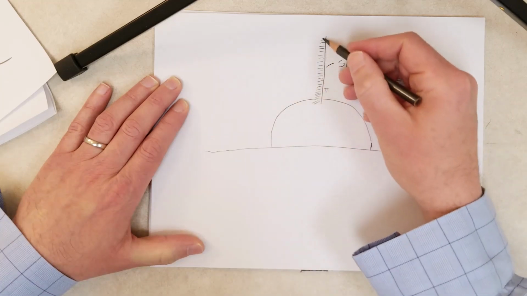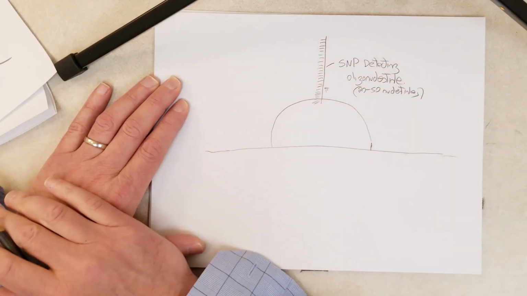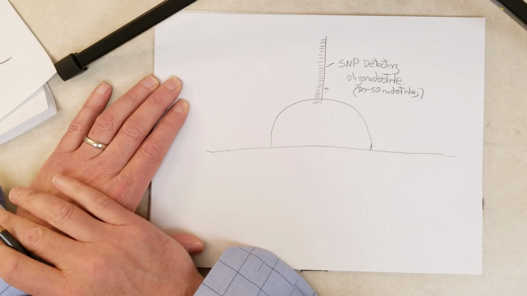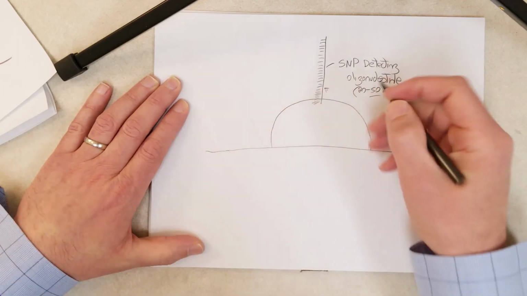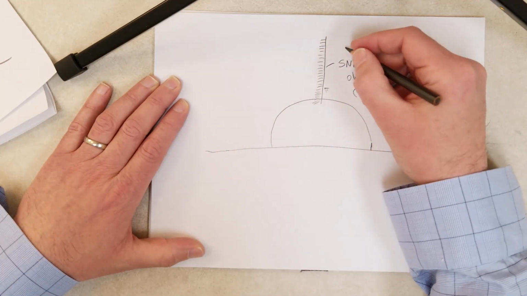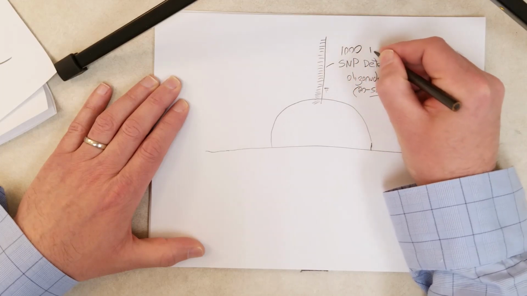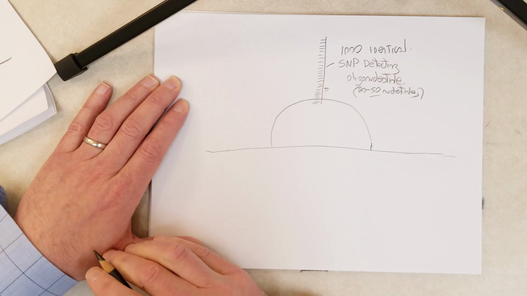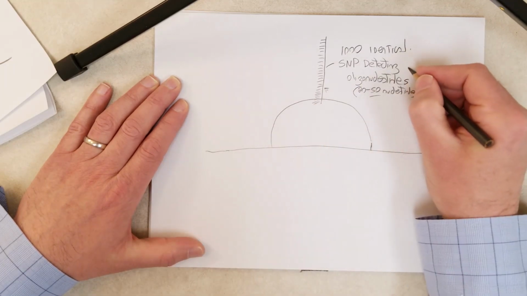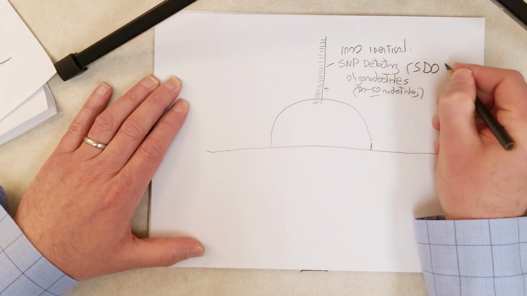And I'm not going to diagram it to scale, though. You'll see in the next diagram, I think I'm going to actually put a sequence on there, so I'm not going to put all 50 nucleotides. Each bead will have 1,000 identical SNP detecting oligonucleotides. Oh yeah, I want to call these SDOs.